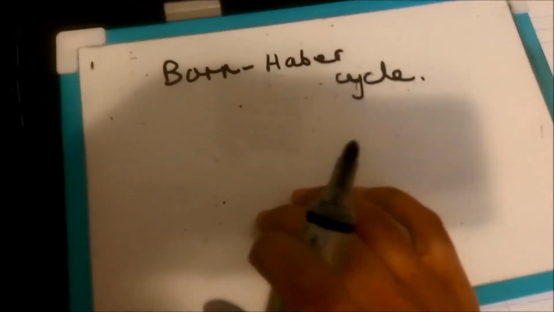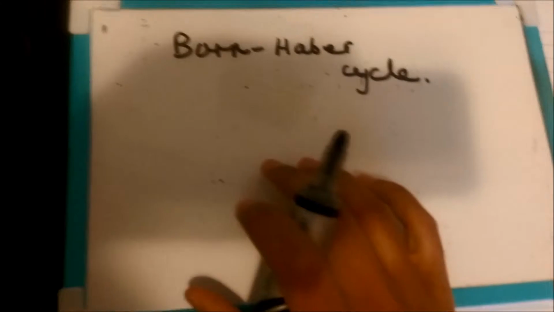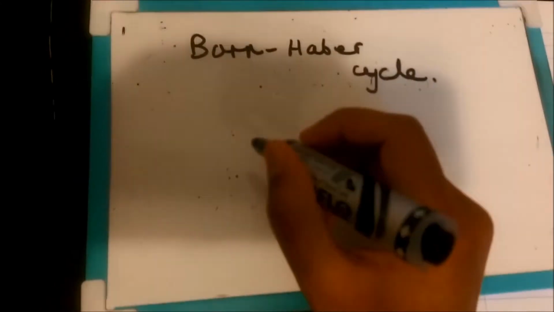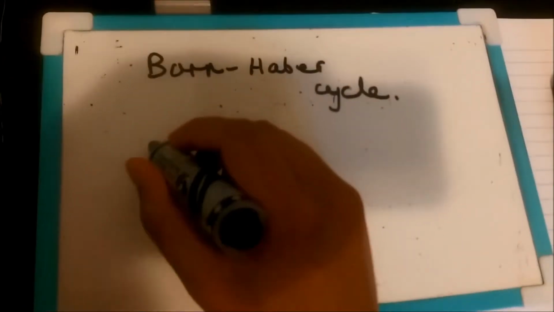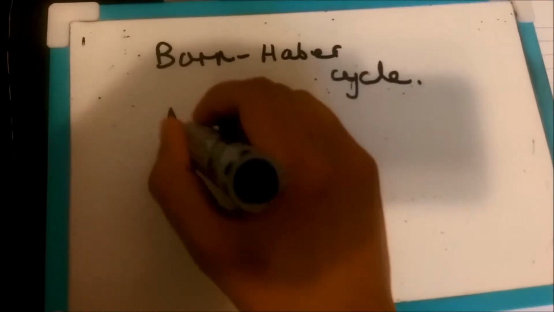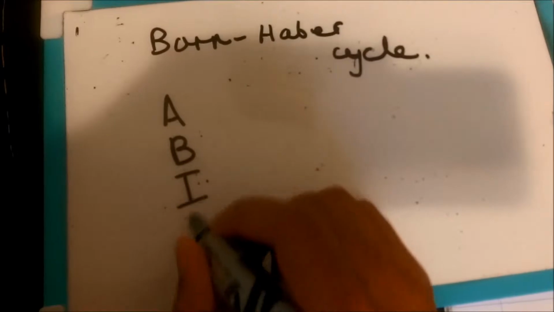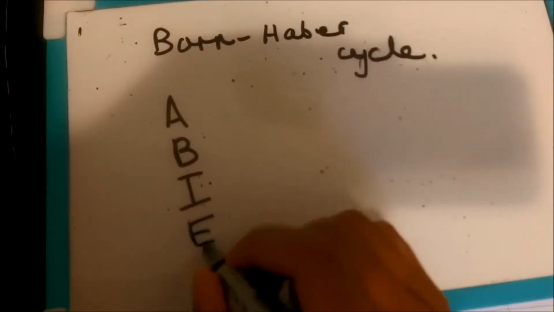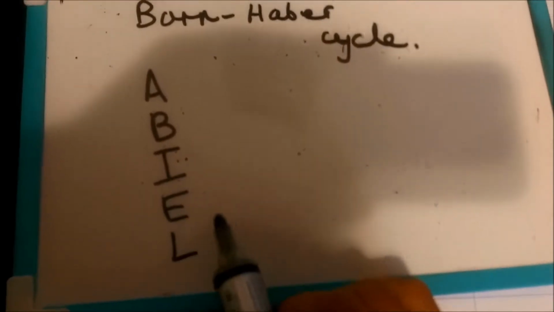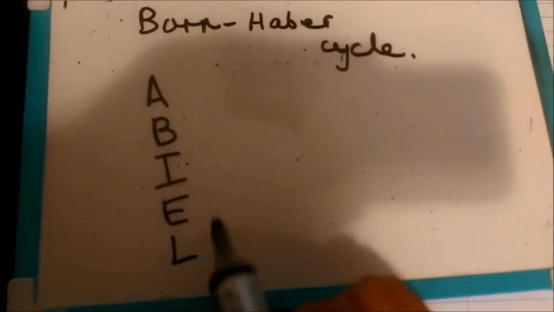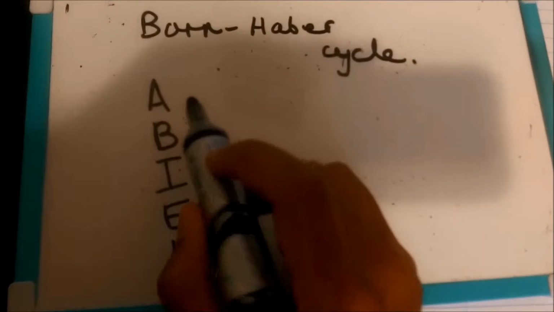The way I memorize the order for the Born Haber cycle is simply remembering ABIEL. Now, if you've memorized the key terminology mentioned earlier, this should be easy for you to fill out.